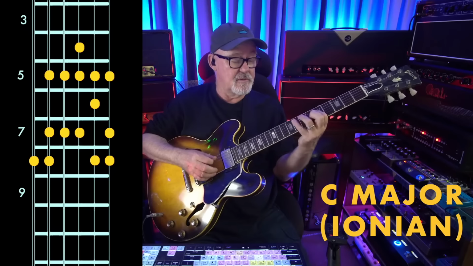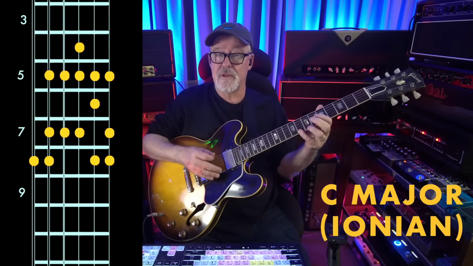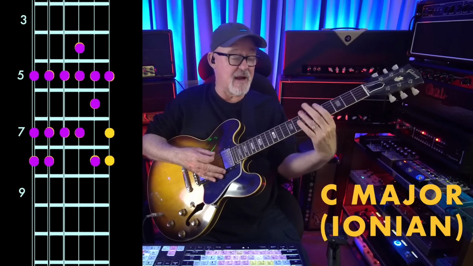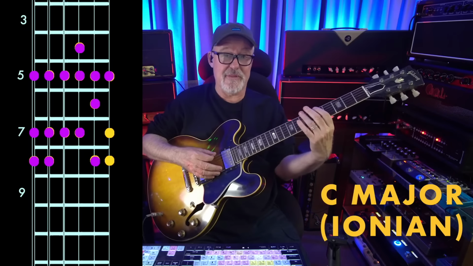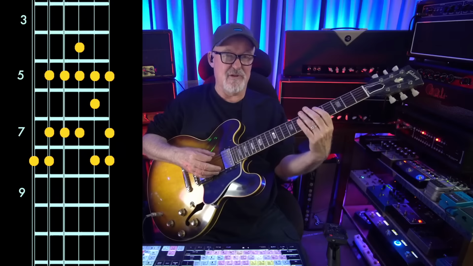Let me show you what these 2 have in common. C major is Ionian. And A minor is Aeolian, and I'm just starting on a lower note. I'm starting on the A. It's exactly the same position, exactly the same notes. It just starts at a different scale degree.